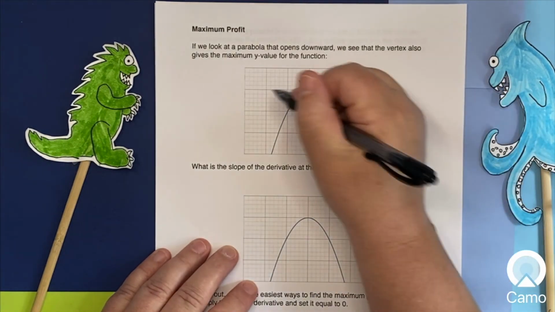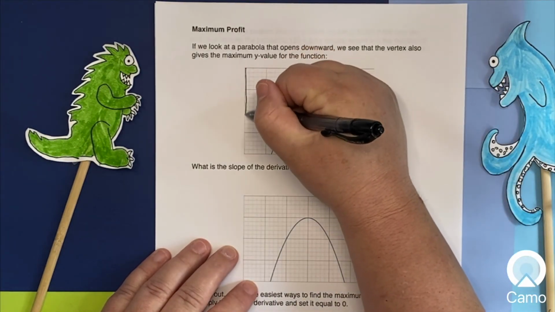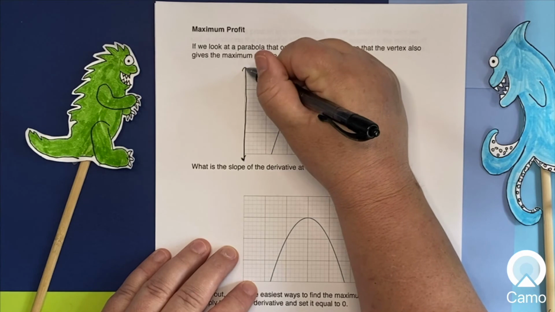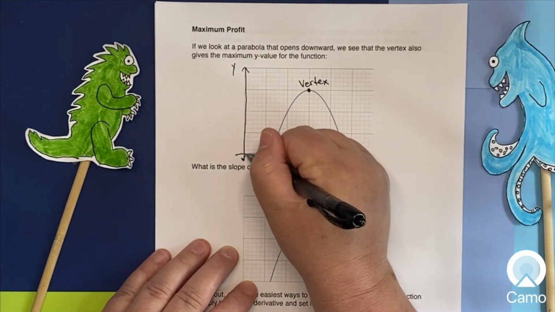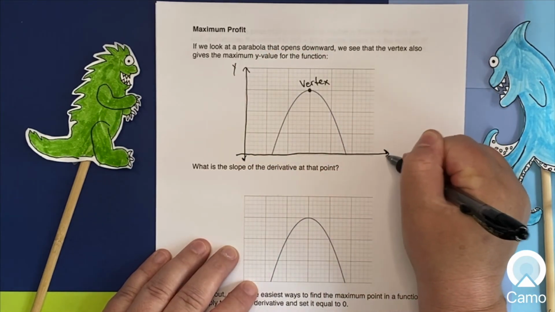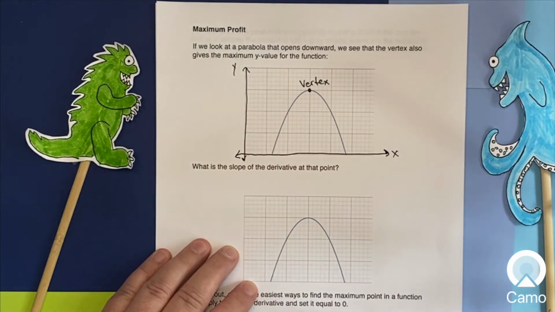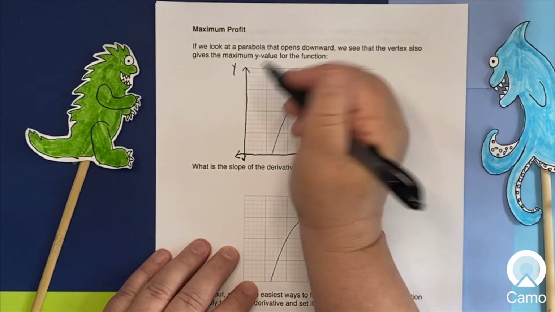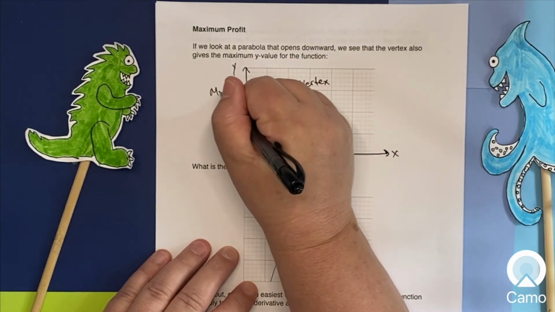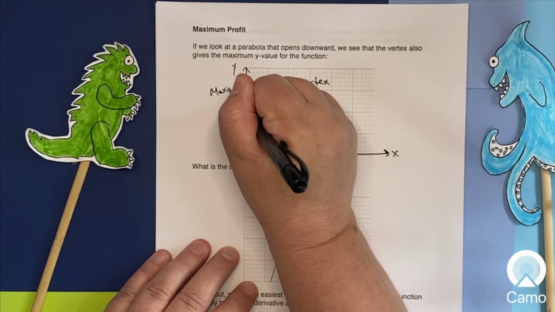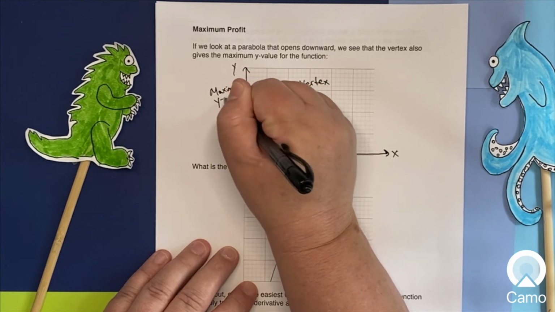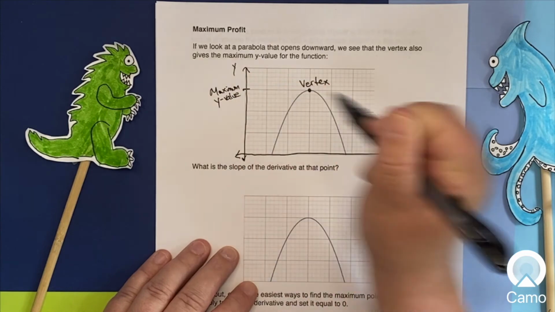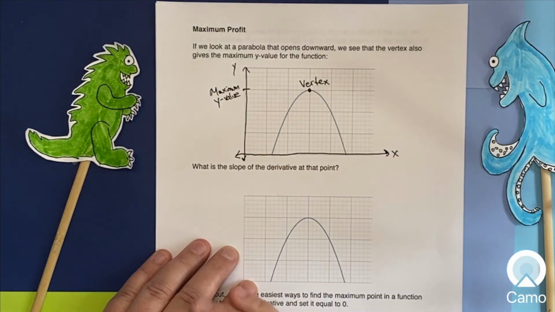I did not. But if this were the y-axis right here, that's the maximum y value right there, right? That's the very highest point that we get to right there, whatever that value is. And so my question for you is, what is the slope of the derivative at that point?